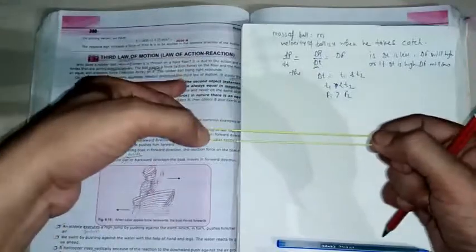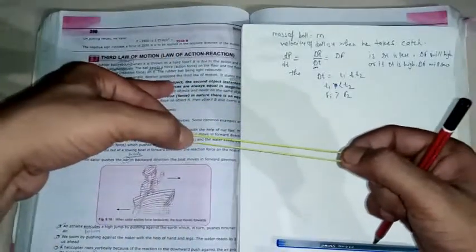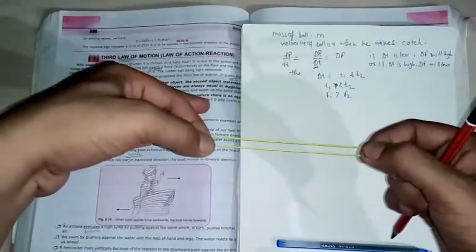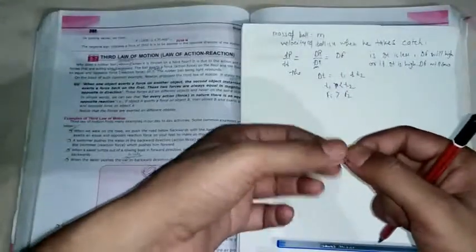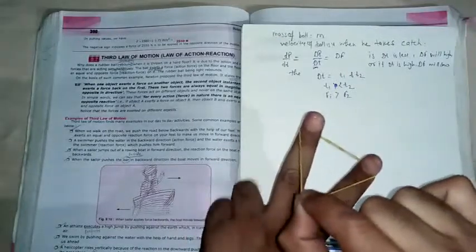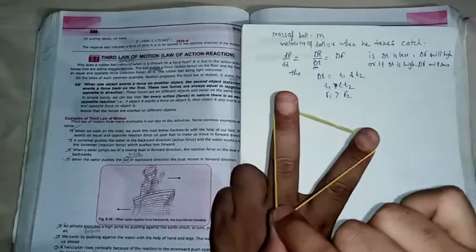This is action and this is reaction. It stores energy, and this can be explained like this. Here we elongate it, now we release it, and now we can fire anything from it.